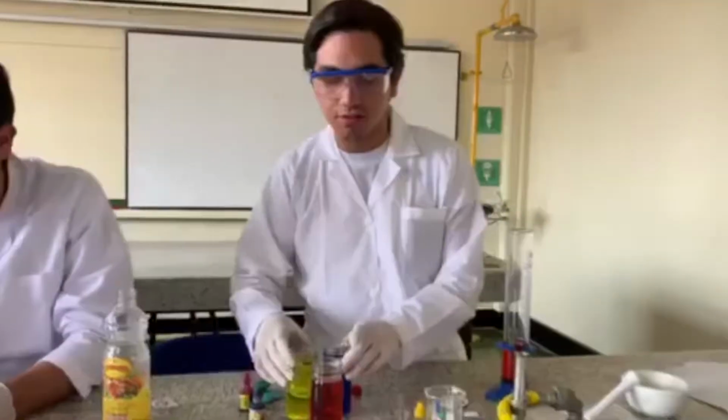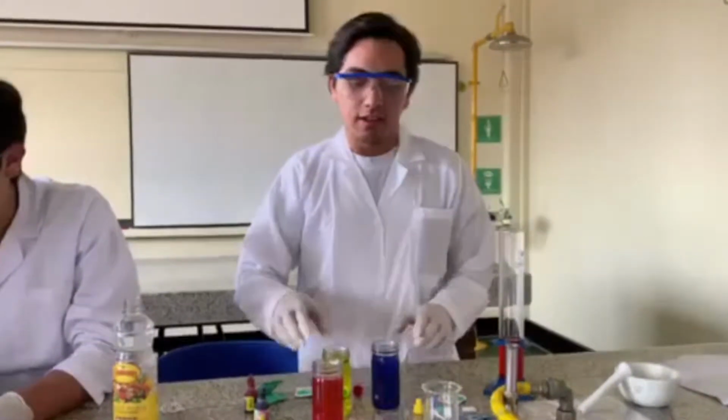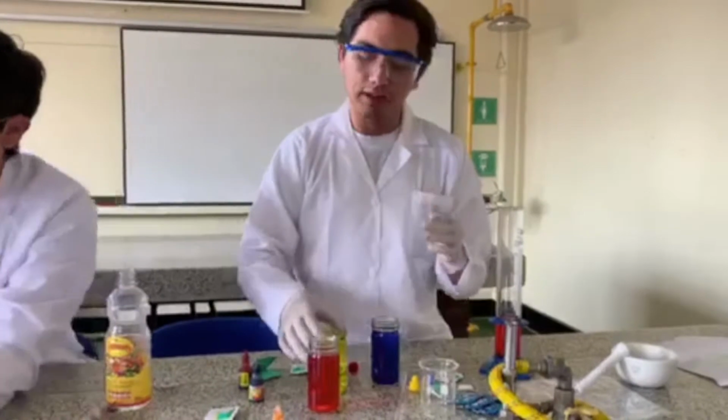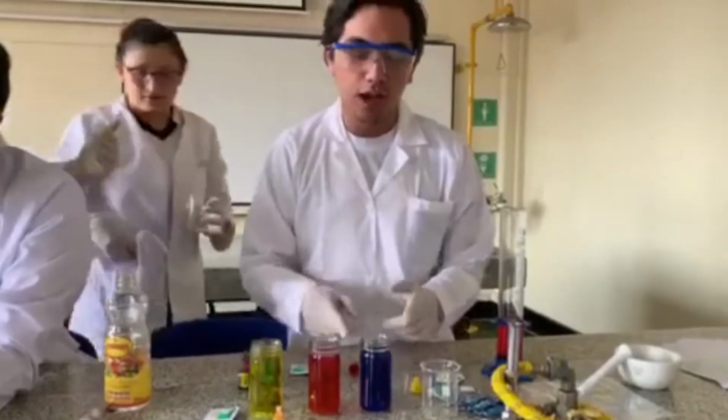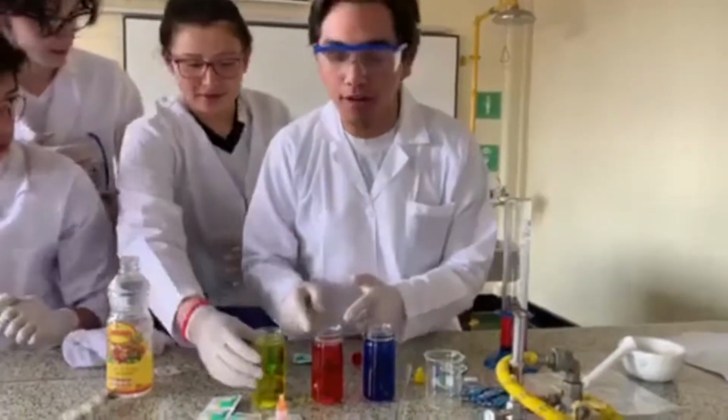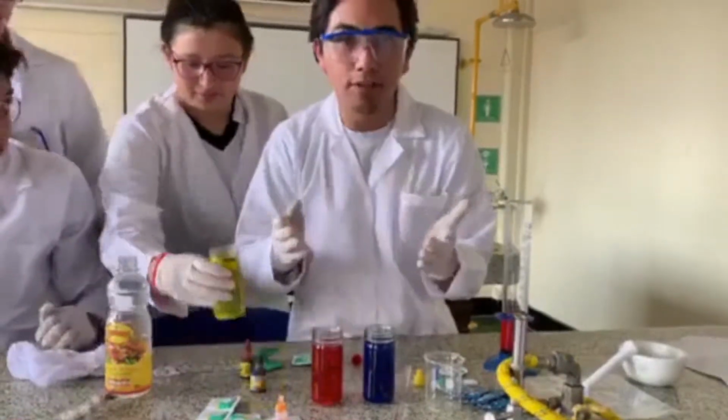What we're gonna do? Well, the first experiment is pretty easy, pretty simple. We have here three beakers. One blue, one red, and one yellow. This one is going to be pretty cold, this one pretty hot, and this one at a middle point.